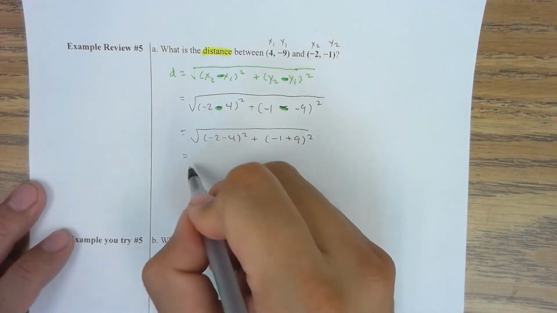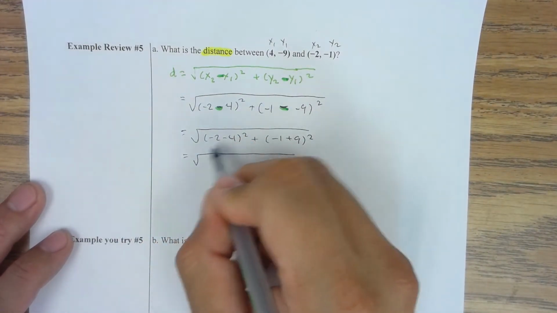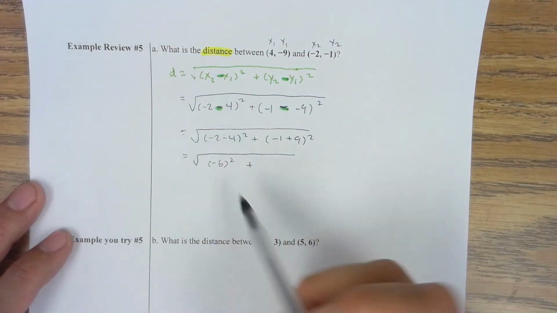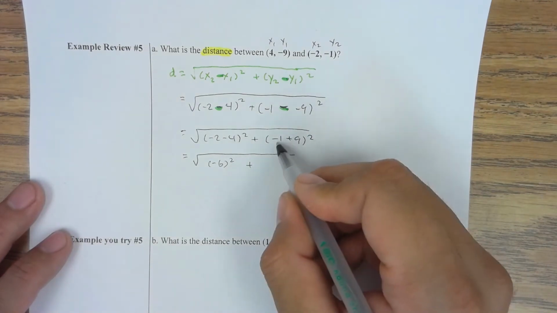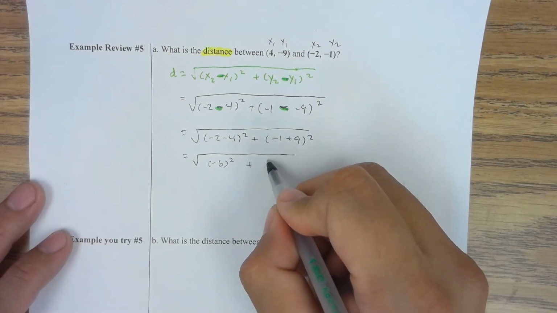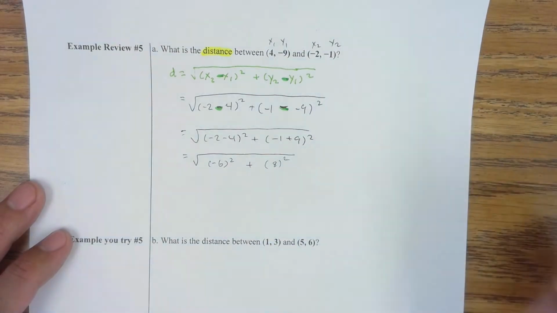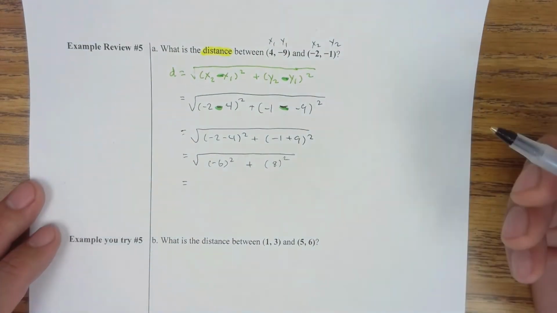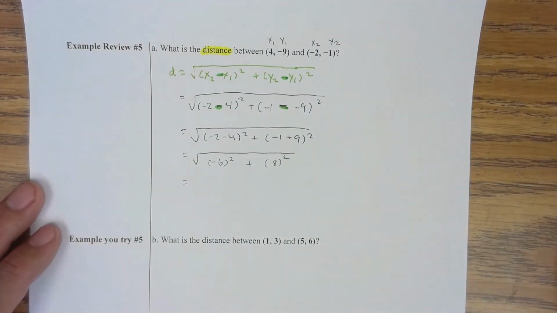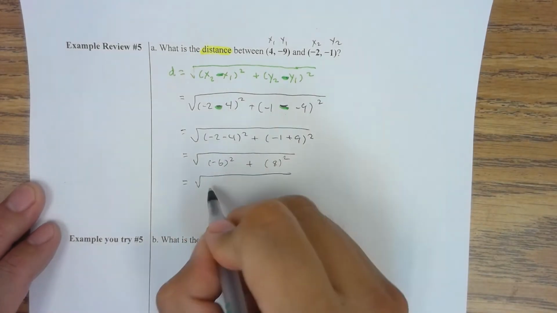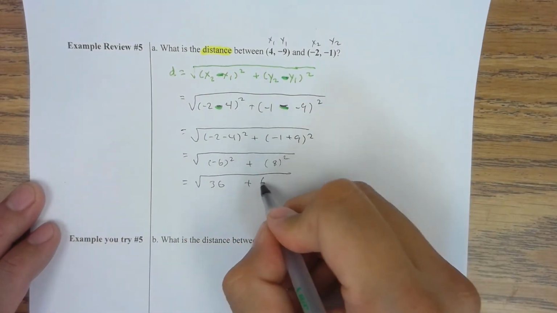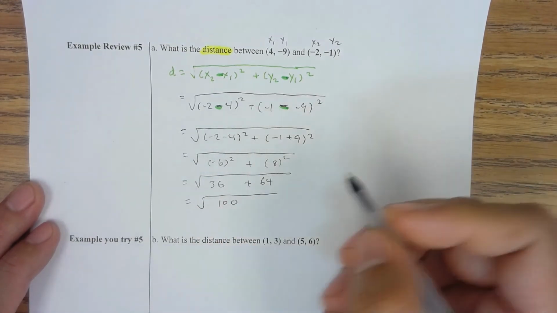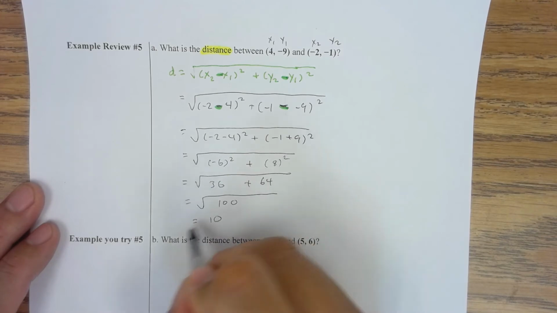Now just make sure you know your algebra. -2, -4, they're both the same sign, so you get -6 squared. Remember, you're not multiplying, so they don't become positive. -1 and +9 are different, so subtract them. The bigger one is 9, so you have +8. -6 squared, so -6 times -6. Times is positive, 6 times 6 is 36. 8 squared is 64. Add them up, 100, square rooted, which is just 10.